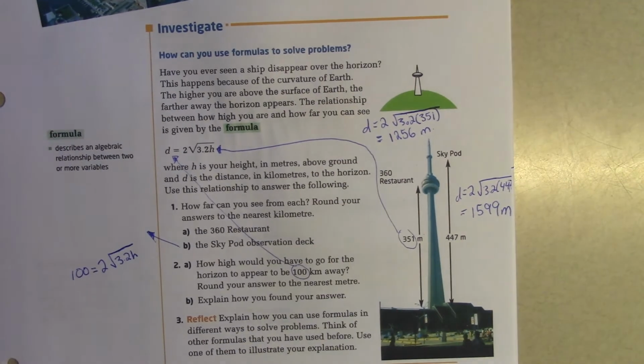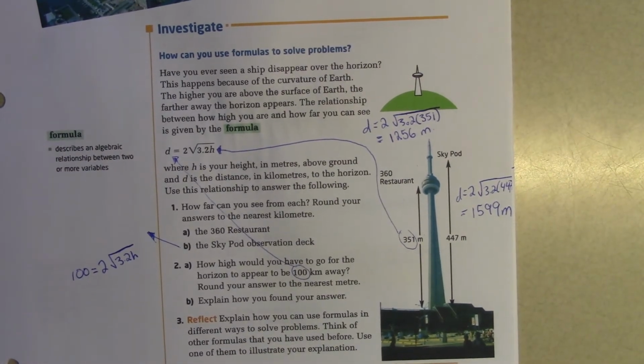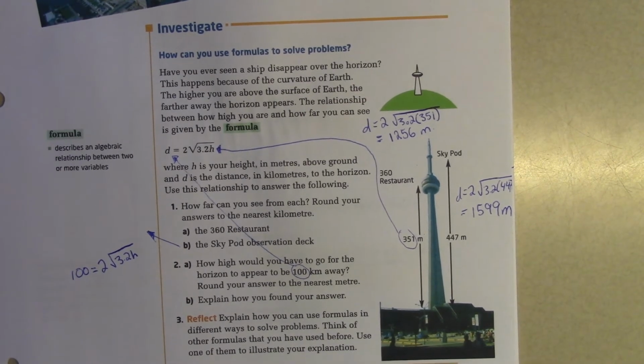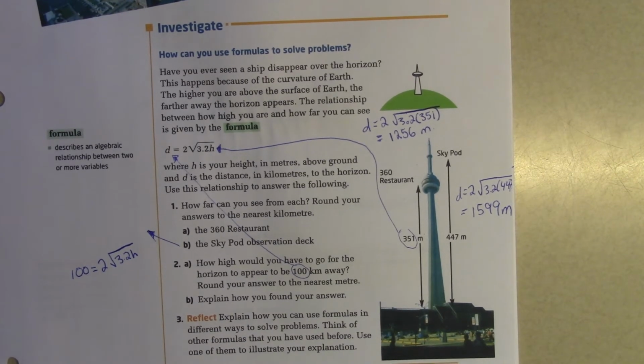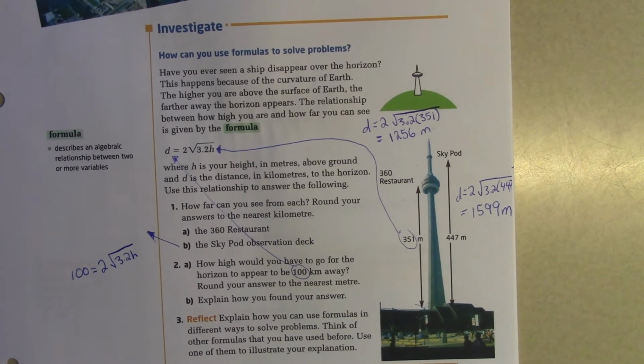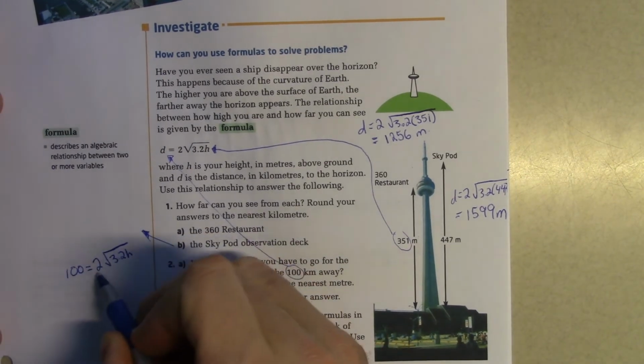Now this is a little trickier. We have to try and isolate for h. AJ, what do you think we should do? I think you need to put it to the exponent of 2 and then divide. Okay, you're close. We want to do something first, though, not work with the exponent first. Michael? Divide 100 by 2. Yeah, first we want to get rid of this 2, right, AJ?